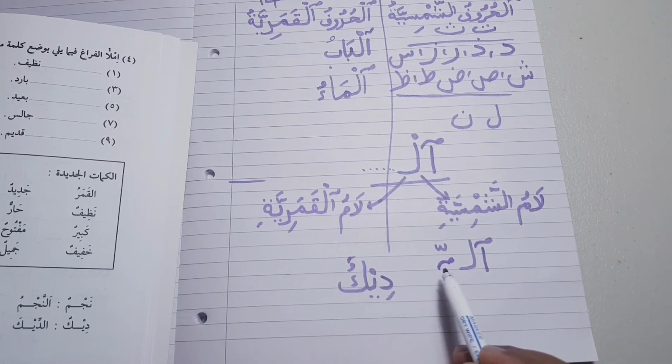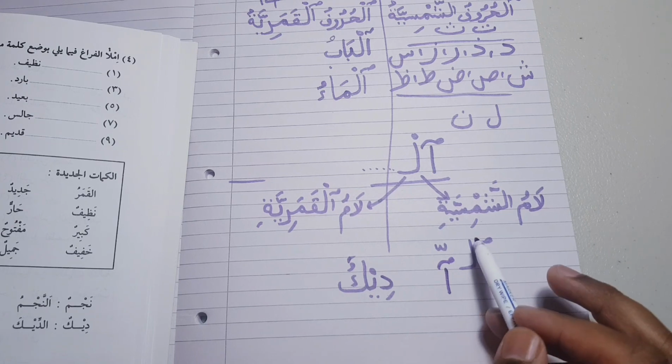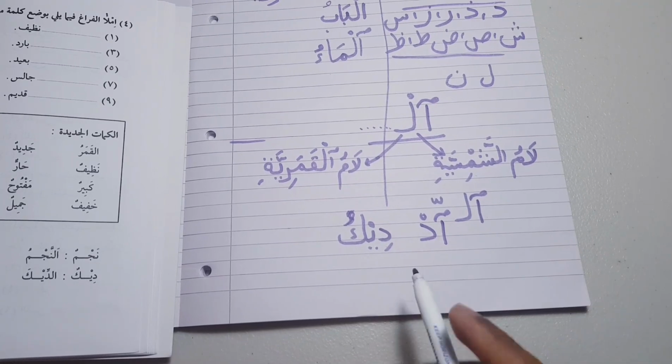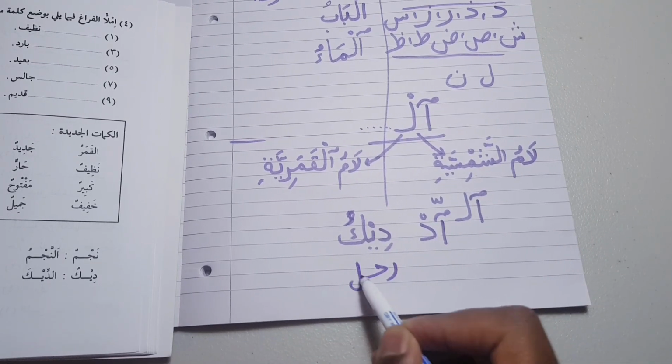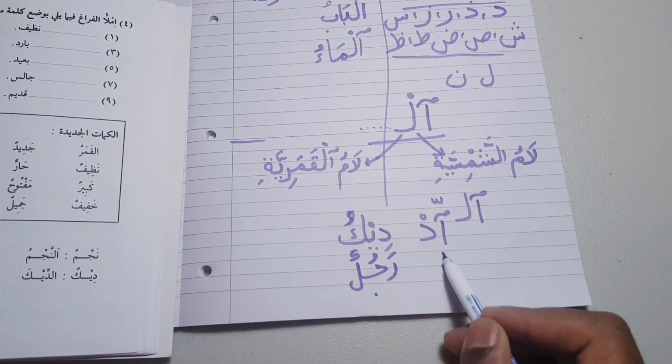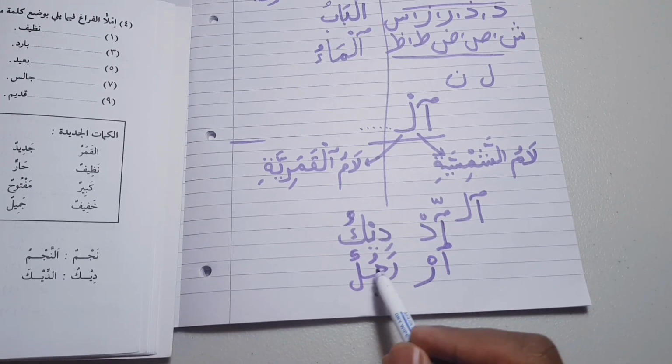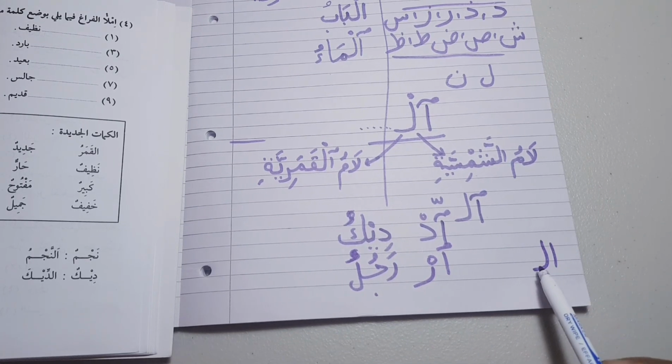In terms of writing, we always write the lam. But in terms of pronunciation, this is what happens. There's a dal after it, so the lam al-shamsiyah turns into a dal with a sukoon: ad-dik. This is what happens in terms of pronunciation. If it was ra, rajulun, for example, it will be ar-rajulu. In terms of writing, it's always going to be written like this.